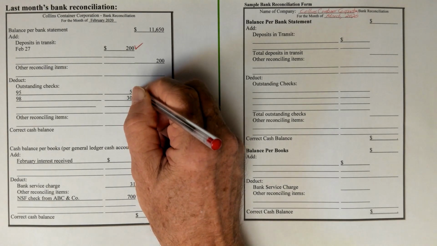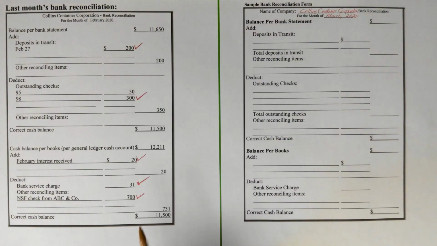And what a lot of people will do is they'll circle the amount. I generally don't circle amounts like that because later on, when they finally clear the bank, you've got the circle and you wonder what it means. So I just leave it with no check mark and sort of train myself to look for those things.